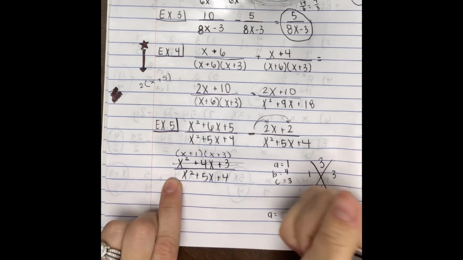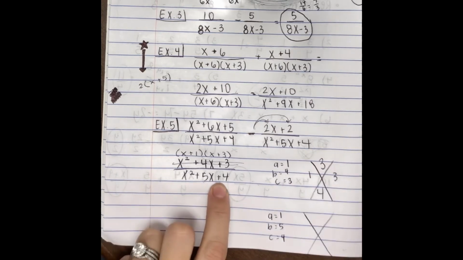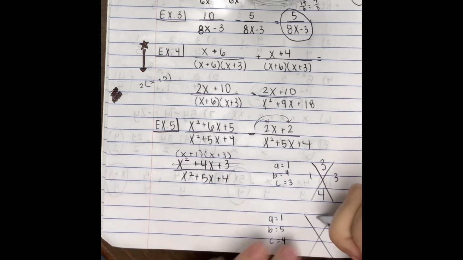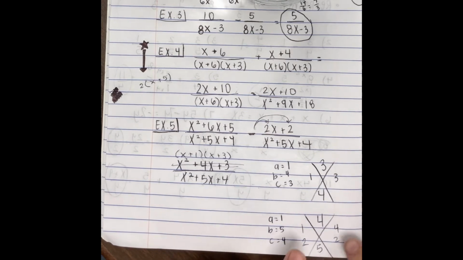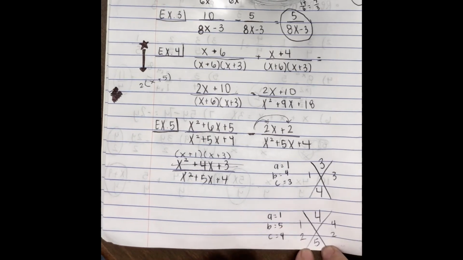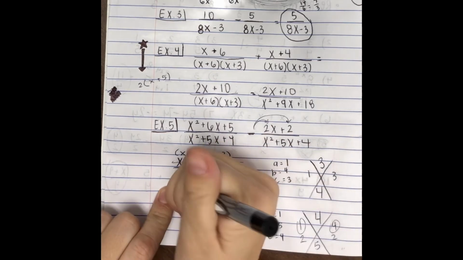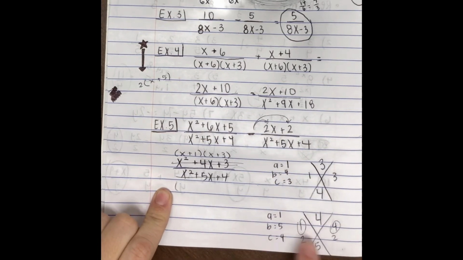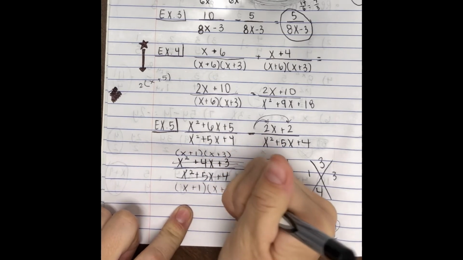So here my a is 1, my b is 5, and my c is 4. 1 times 4 is 4, and then my b is 5. So I have 1 times 4 or 2 times 2. The only ones that would multiply to be 4 and then add to be 5 is 1 and 4. So we're going to factor this to be, and then my a is 1, so I don't have to do anything extra. So it's going to be x plus 1 and x plus 4.